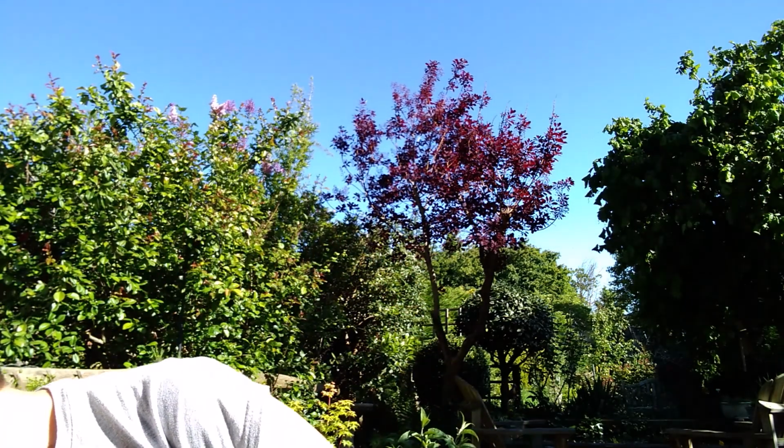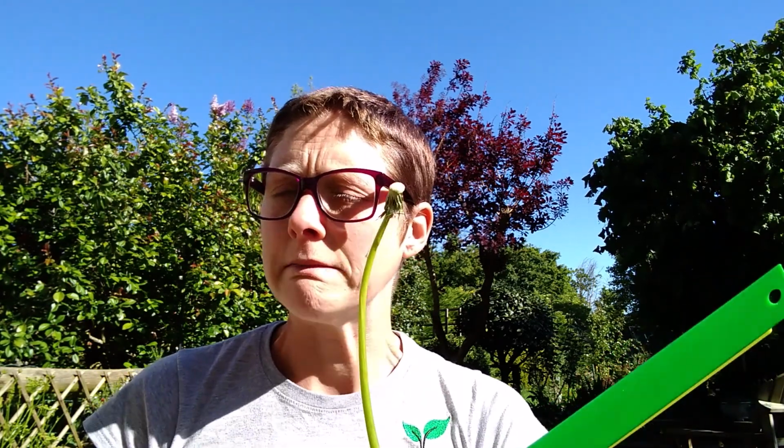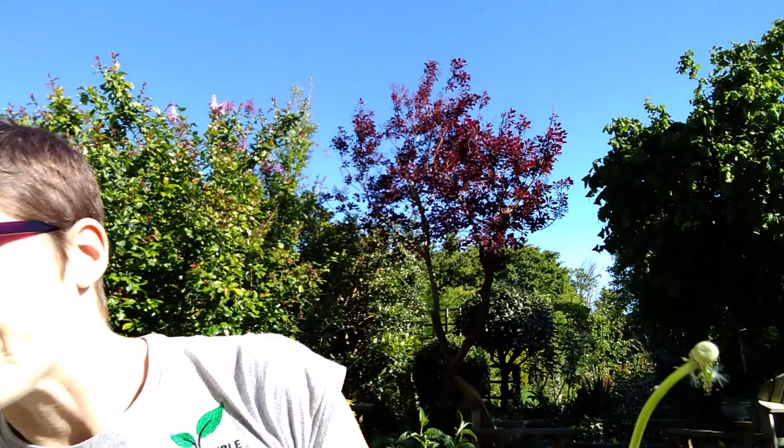Now you can take this activity as far as you like. You can go around your garden and find as many different mature seeds as you can find and look at their dispersal methods. We have stuck to wind today, so we've been looking at, sadly that's all that's left of the dandelions, so these are obviously wind dispersed.